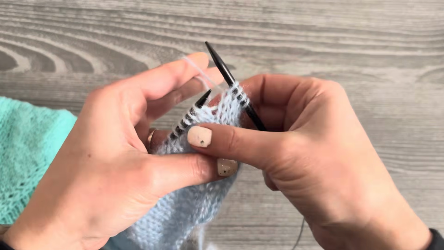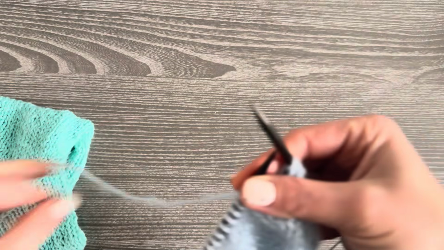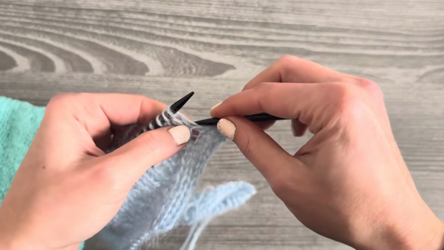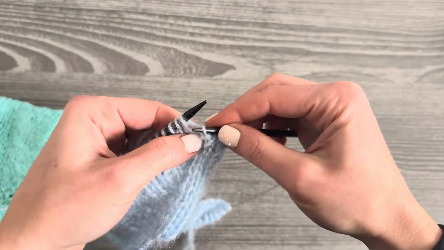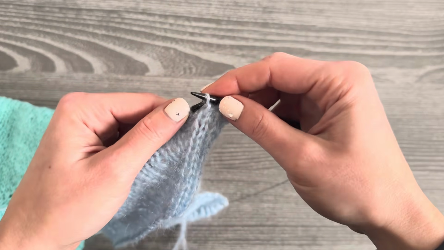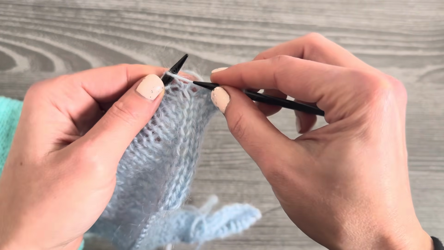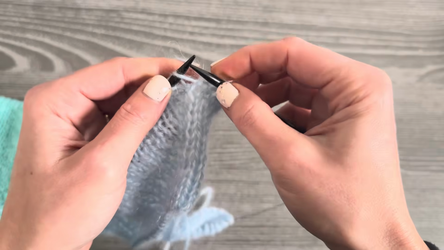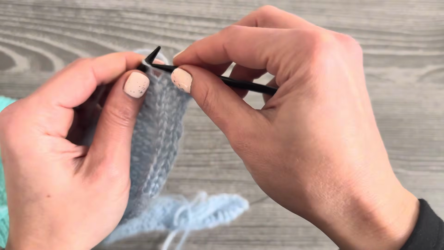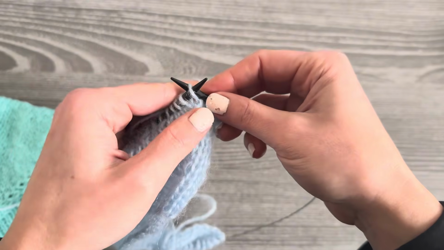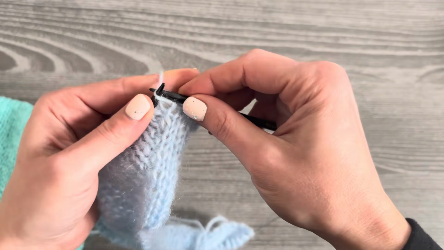So I knit the first 4 stitches, and now I will pick that bar in between and I will place it. So I'm picking it like this and I'm placing it on the left needle. So now the front strand is having the direction to the left, and then I am knitting it through the back.